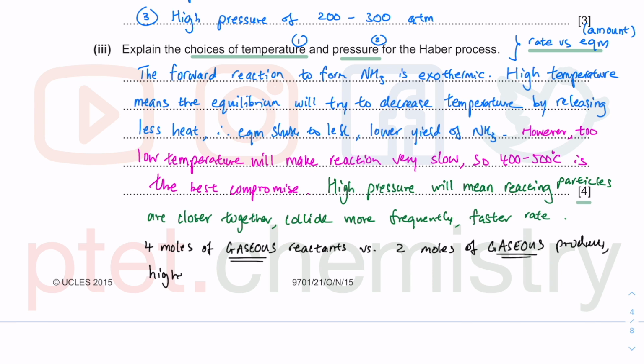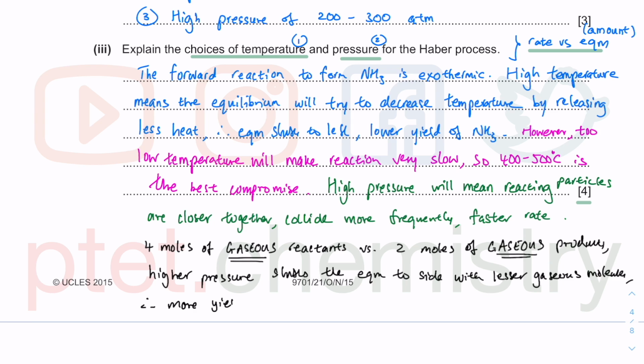Higher pressure shifts the equilibrium, or shifts the reaction, to the side with fewer gaseous molecules, which in this case favors the right-hand side. Therefore we get more yield of ammonia. So the yield of ammonia will increase at higher pressure, and the rate will be faster.